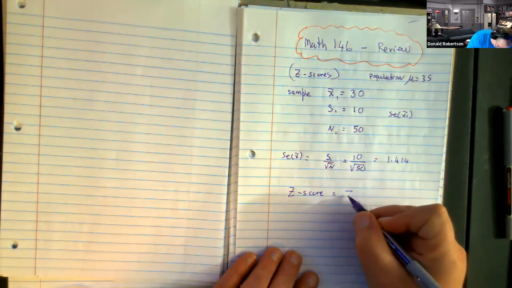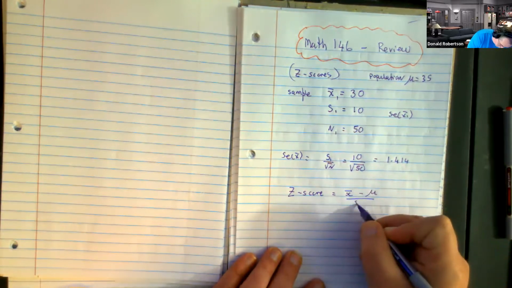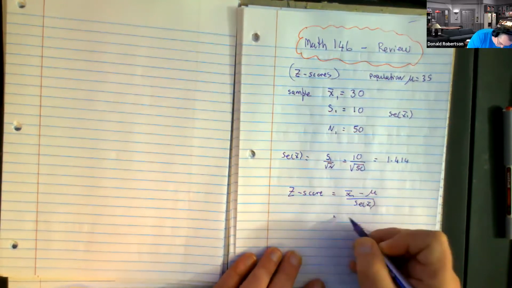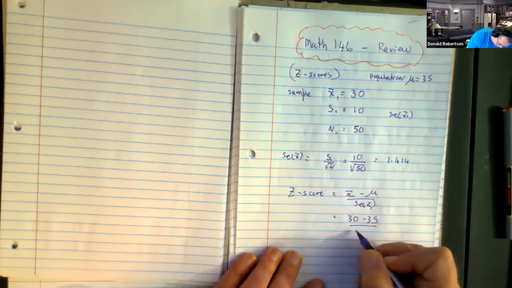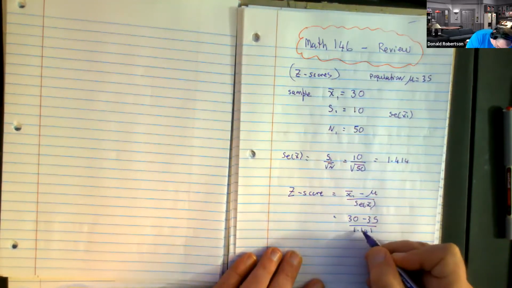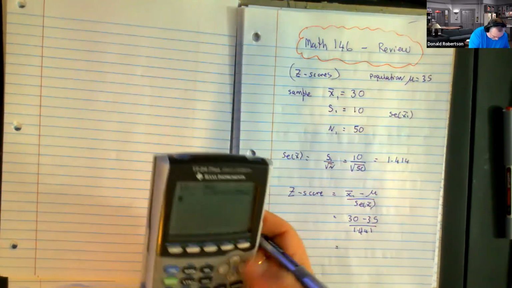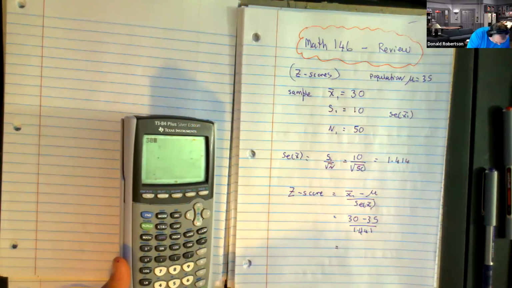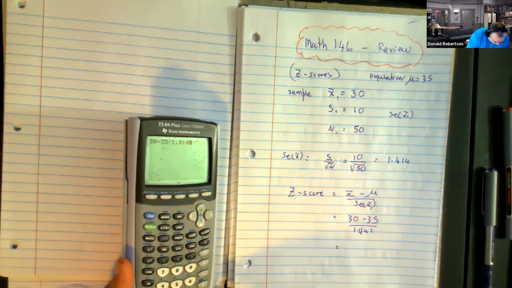So it's going to be x take away mu over the standard error. So we would do 30 take away 35 divided by 1.414. And I'm going to do a mistake in the calculations.